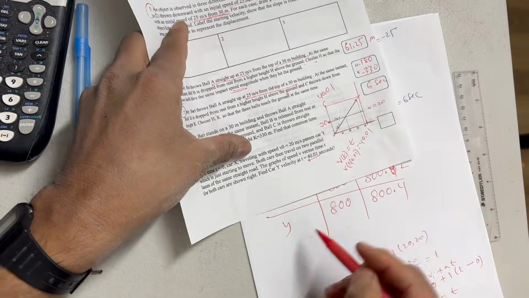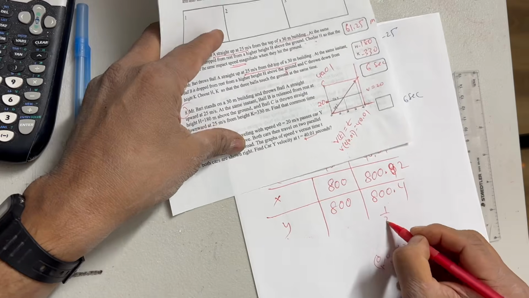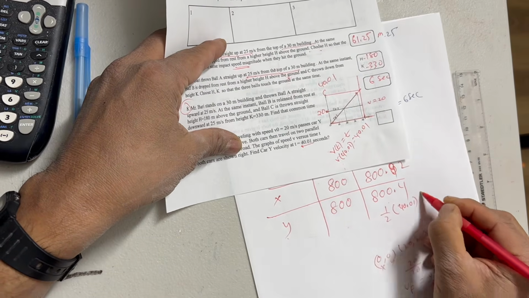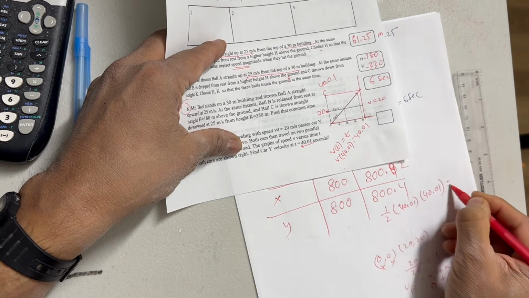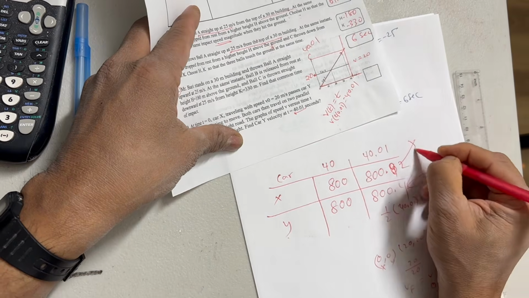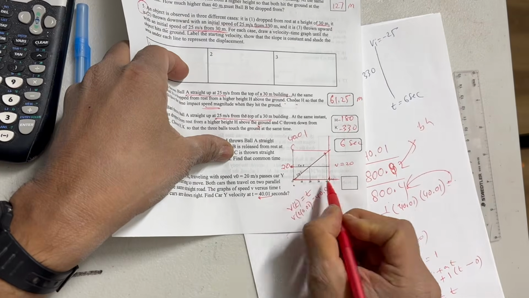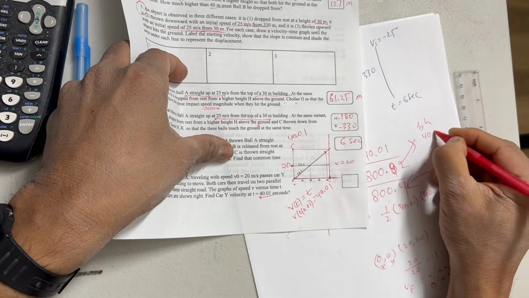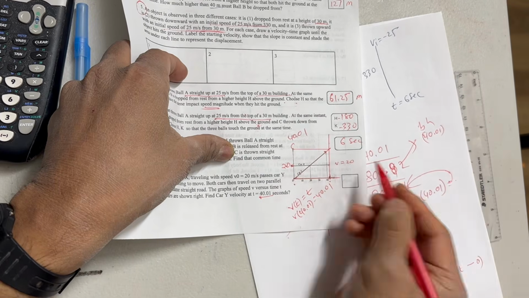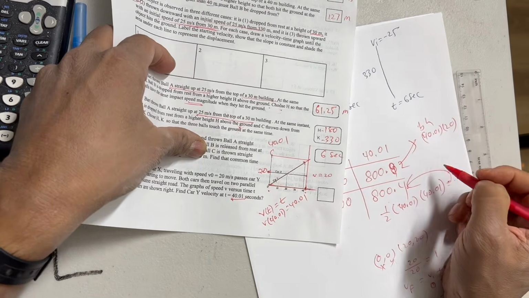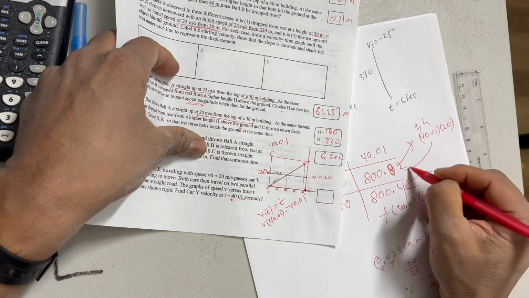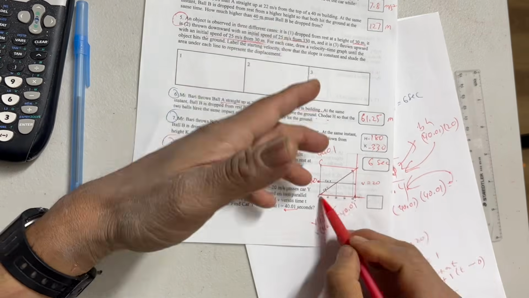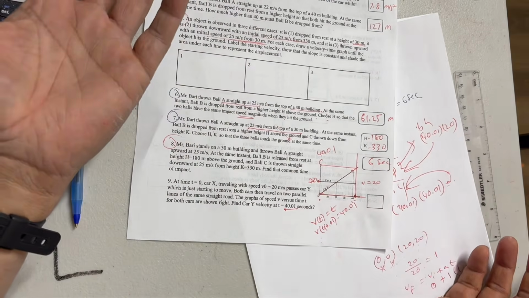All you need to do is the area: half times 40.01 times 40.01, and that is this one. How do I know this one? B times H. B is 40.01 and H is 20, because it never changed, 20. And this gives us this one. So yeah, anytime after 40 seconds, car Y passes car X.